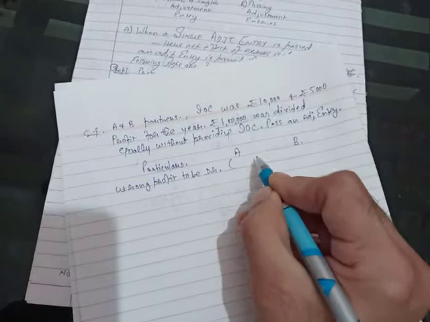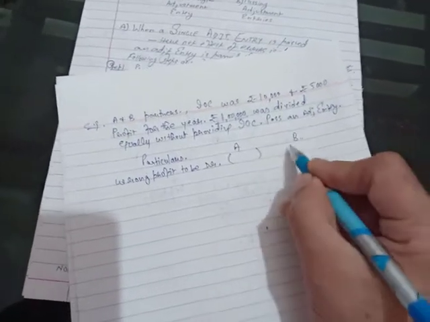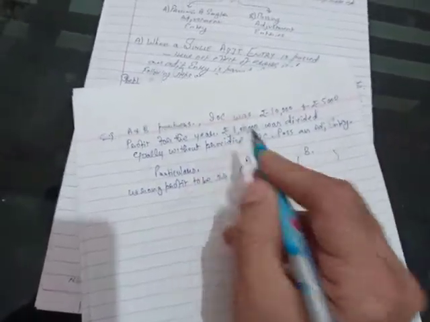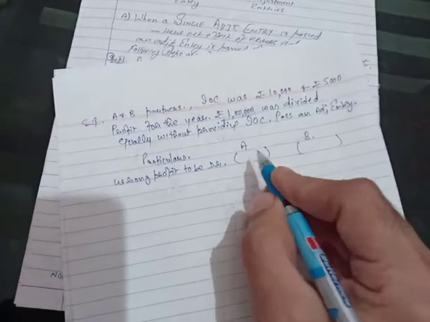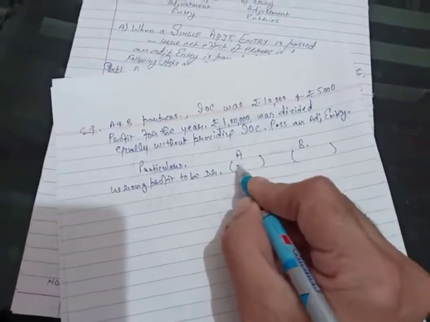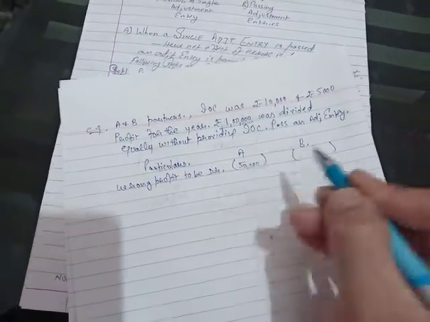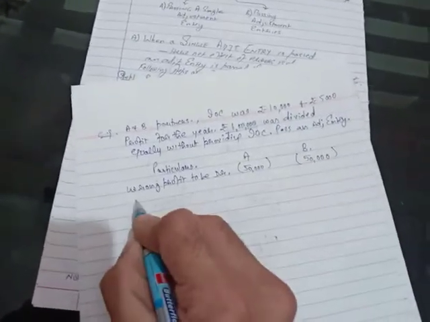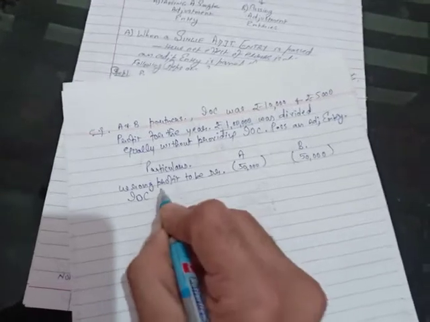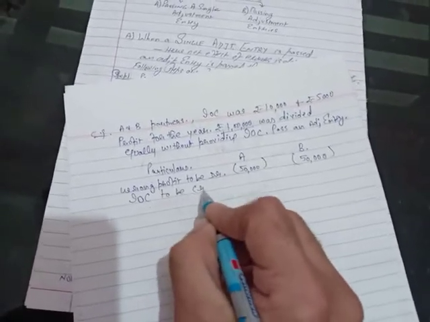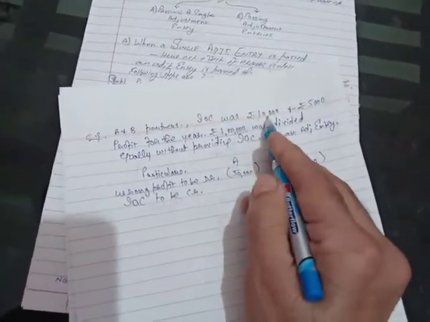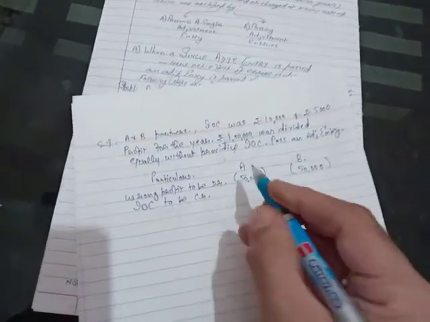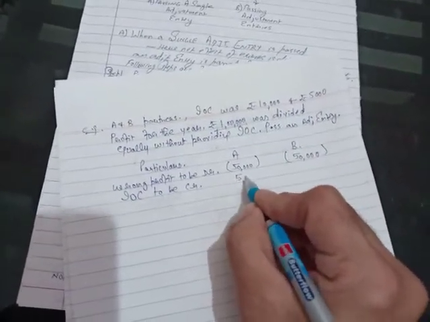Debit items we will write in brackets. We have already divided 1 lakh wrongly, that means 50,000 each wrongly. We will take it back, so 50,000. Now interest on capital is to be credited. The interest on capital was 10,000 and 5,000. So we will credit it; credit, we won't write in brackets. 10,000 and 5,000.